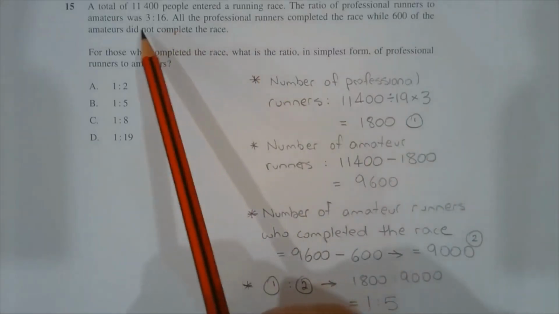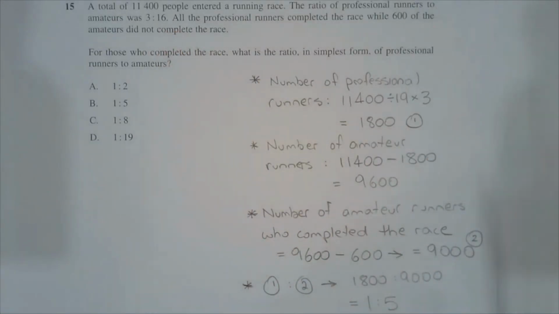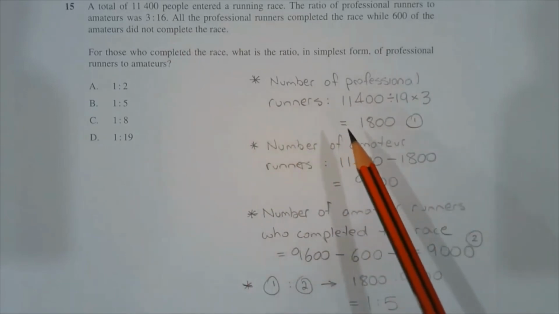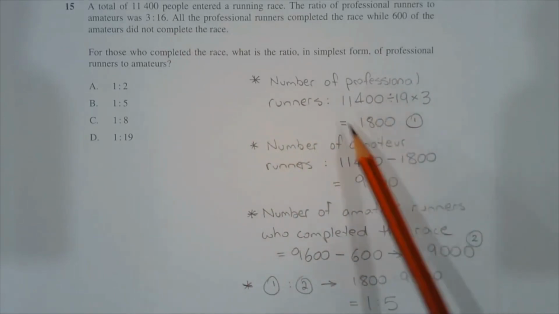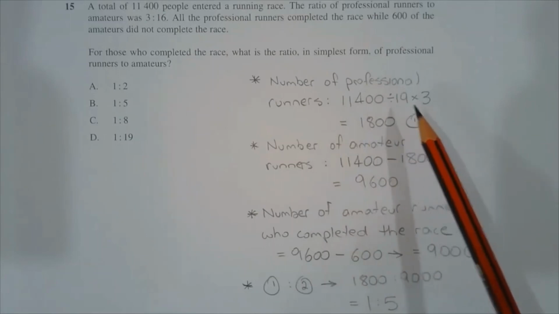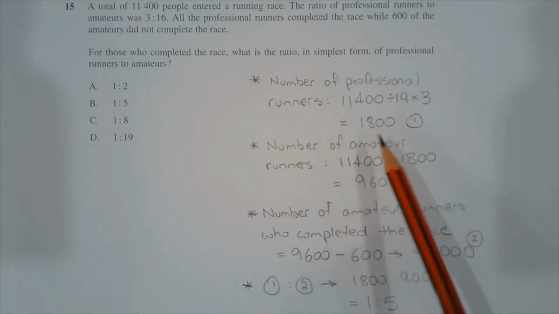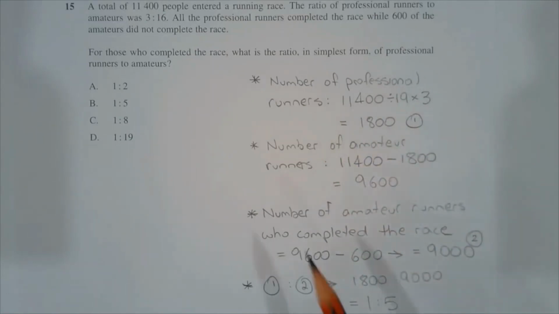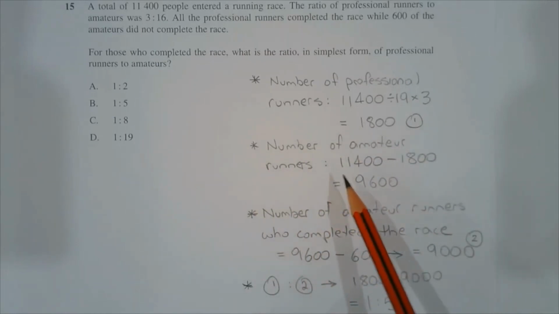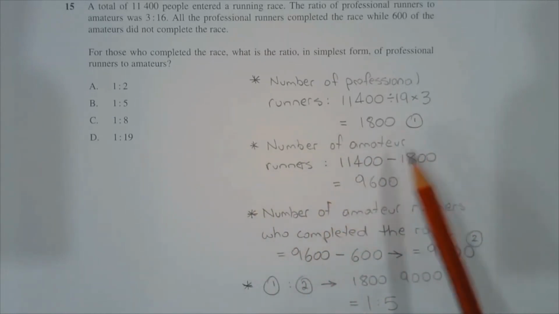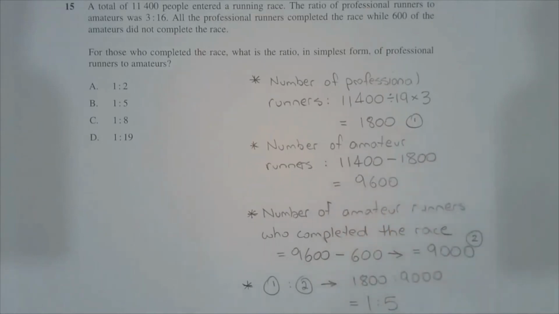The sum of the terms of the ratio is equal to 19. The number of professional runners can be worked out using the unitary method by taking 11,400, dividing that by 19, and then multiplying that by 3, and that equals 1,800. The number of amateur runners is equal to 11,400 minus the number of professional runners, and that equals 9,600. The number of amateur runners who completed the race is equal to 9,600 minus 600, since we're told that 600 amateur runners did not complete the race, and that's equal to 9,000.